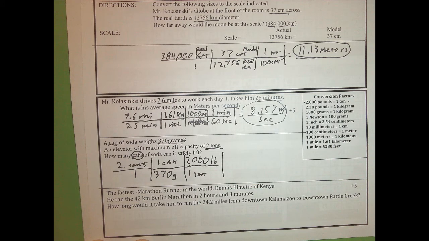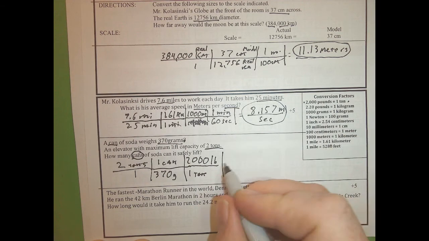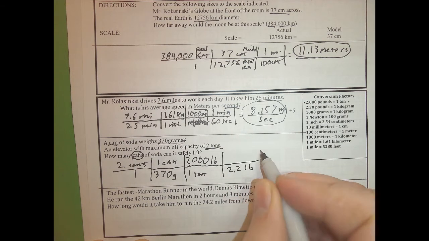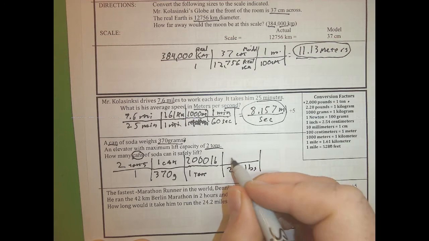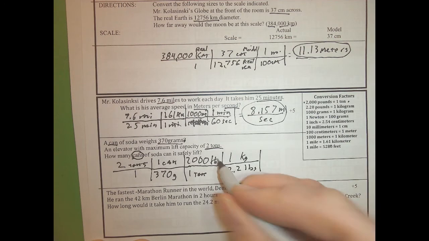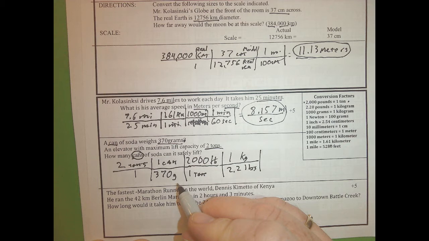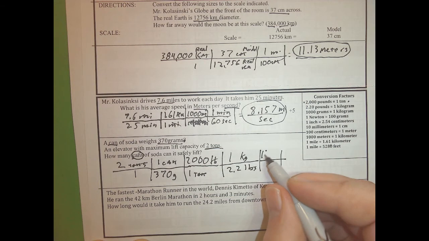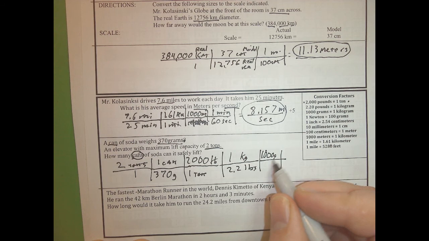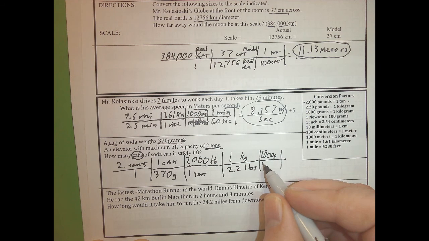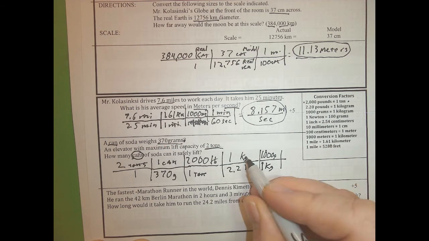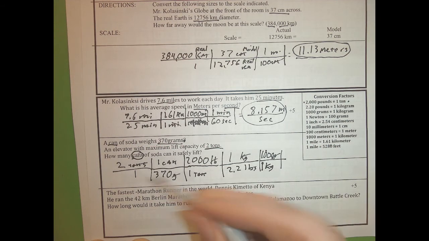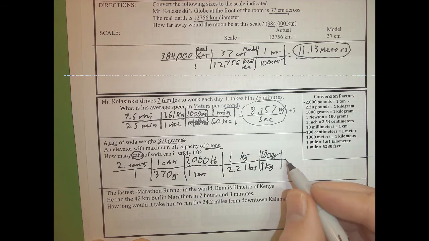So pounds and kilograms, we've got 2.2 pounds per 1 kilogram. Kills the pounds. We have grams and kilograms. Kill that off. We need every 1,000 grams is equal to 1 kilogram. Kilograms top, bottom, grams top, bottom. No more units except for can, which is what our answer is supposed to be in.